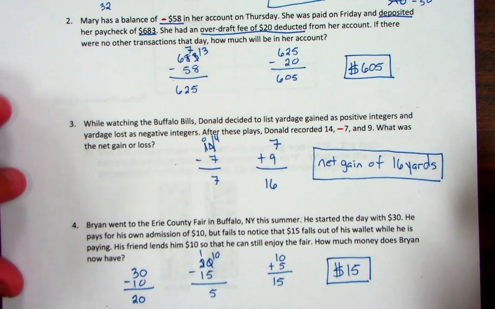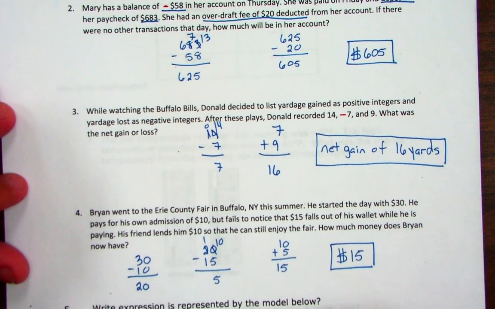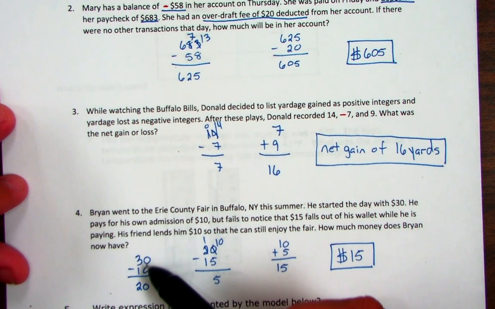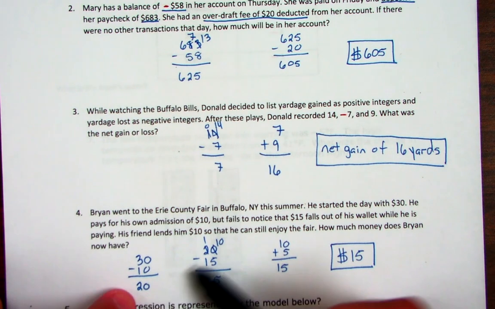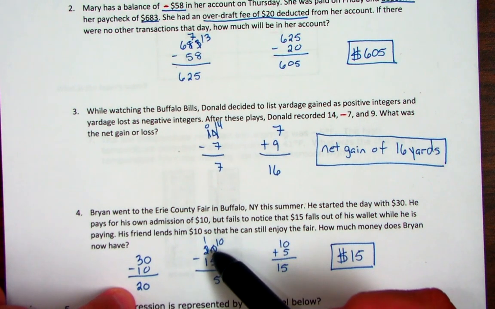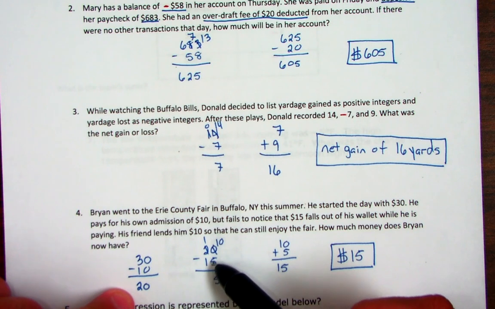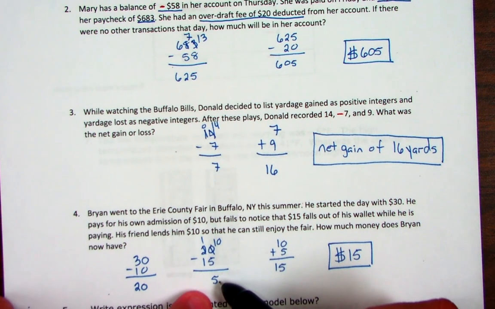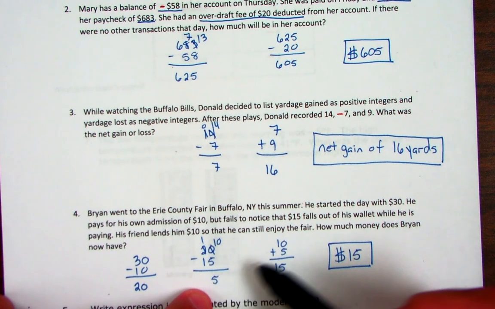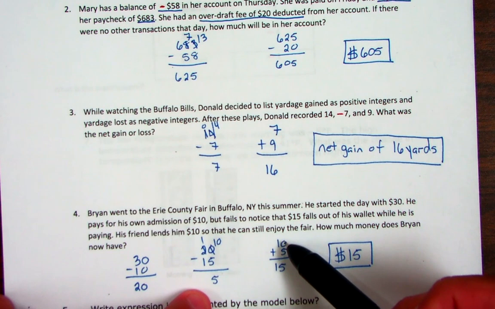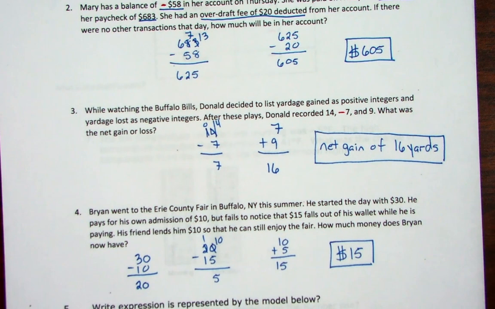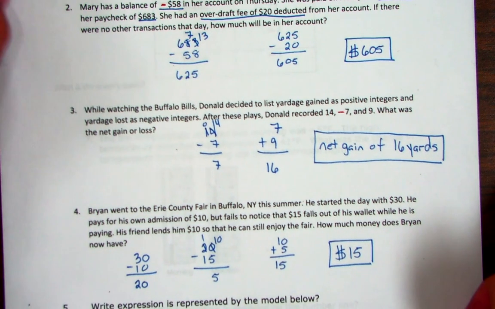Look at how I broke that down step by step. I started with how much I had. There's my admission. This is how much I have left. Okay, how much I have left over? I lost the $15, which means I had $5 left. And then I add how much my friend gave me. And there's your answer. Not bad at all.